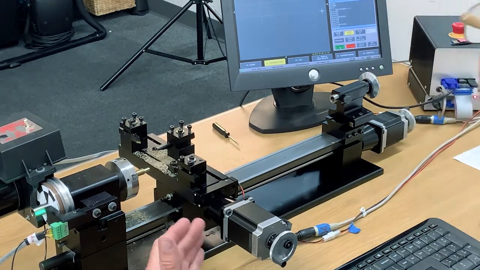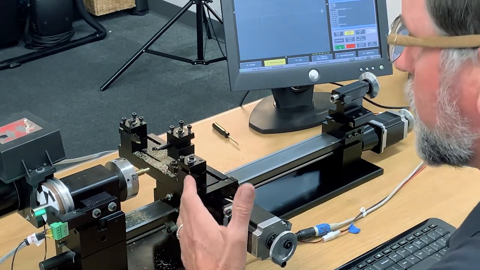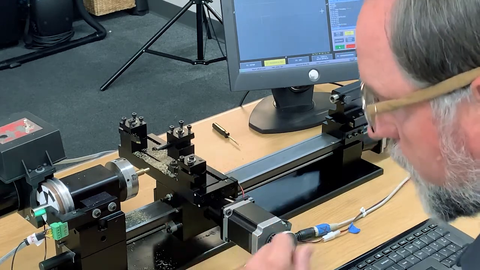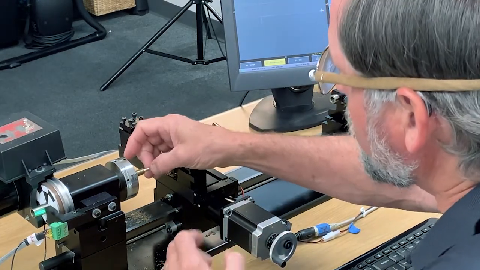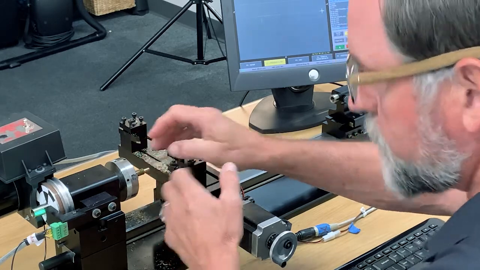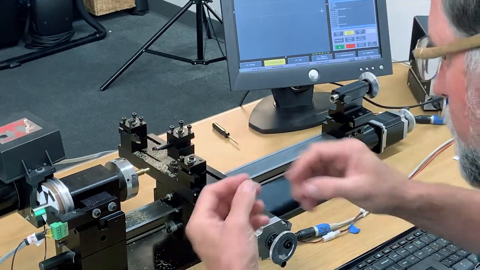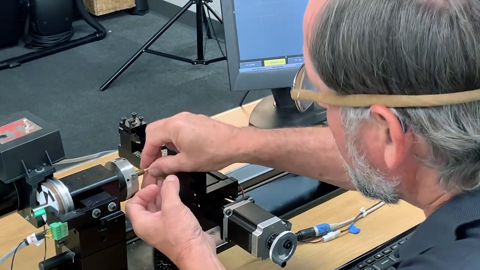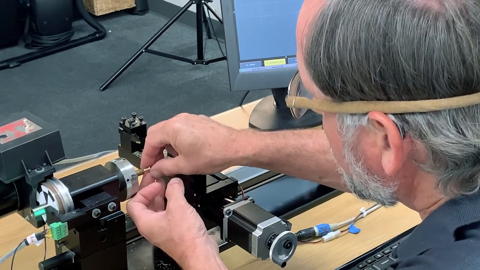Now for threading, because I do have a finished threading program in there, right now if I had thread mics, I would measure my thread to see what my pitch diameter is, or if I have my mating part, which is a 10-32 nut, okay, I would put it on here and see if it threads on.